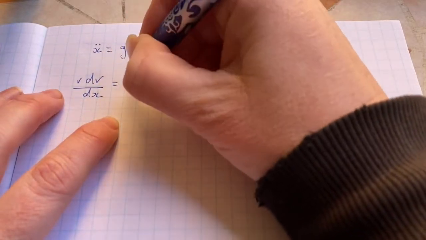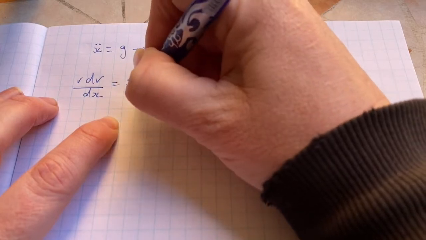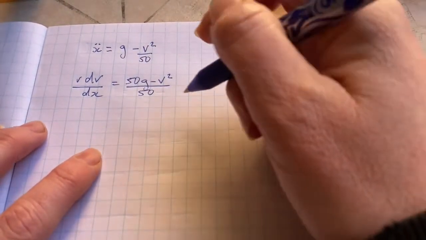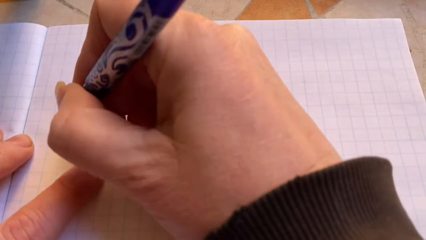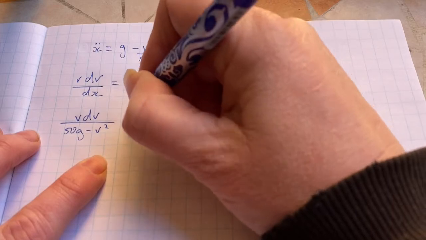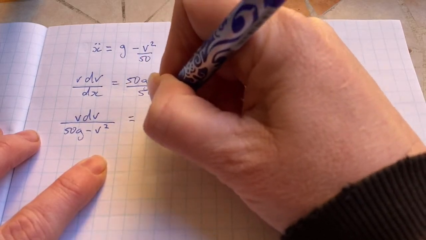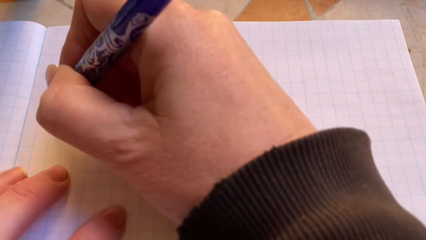Equals, let's just subtract the fractions there, so 50g minus v squared over 50. Let's separate our variables, so v dv over 50g minus v squared equals dx on 50, integrating each side.